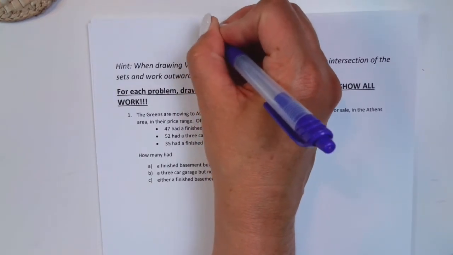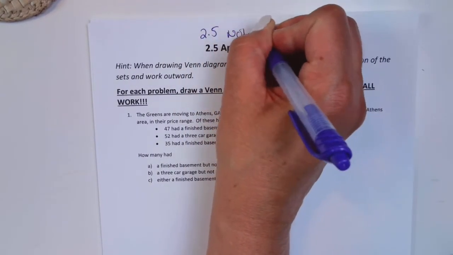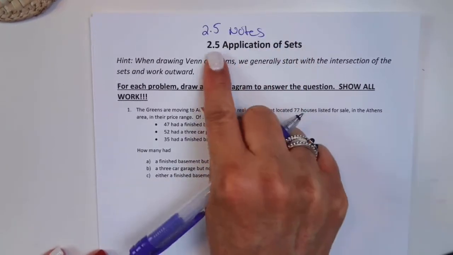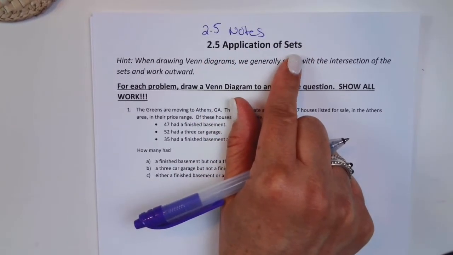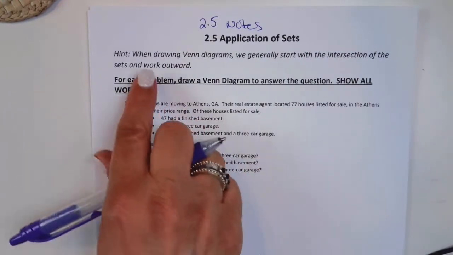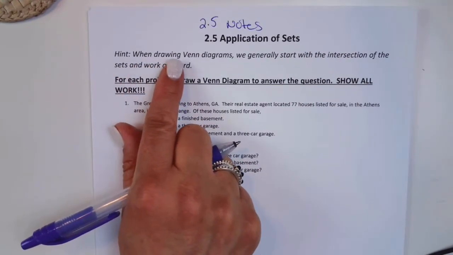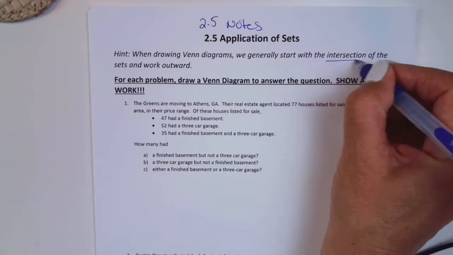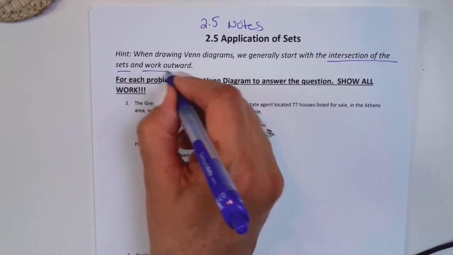These are your 2.5 notes that we are looking at. We're going to talk about application of sets. And first, there's a hint. When drawing Venn diagrams, we generally start with the intersection of sets, so intersection of sets and work outward.